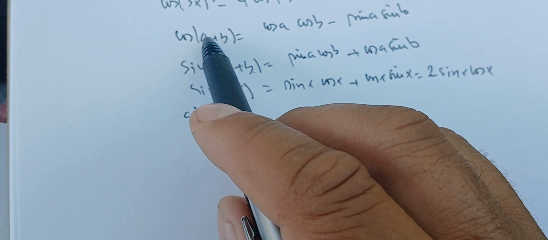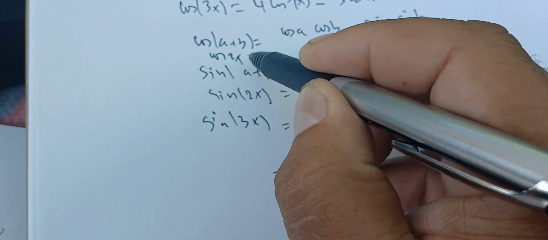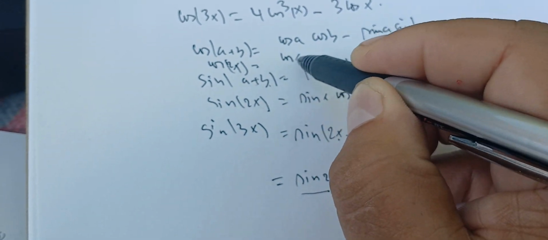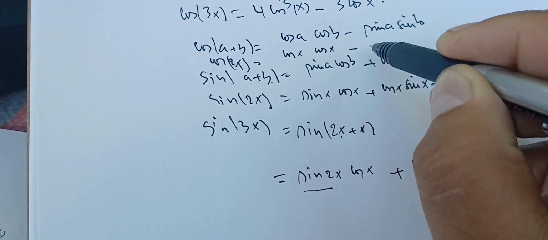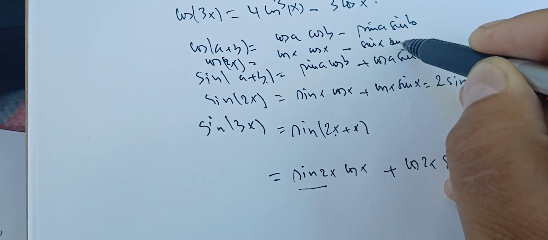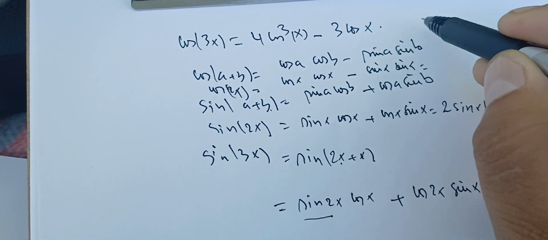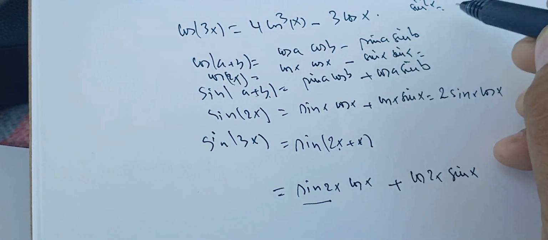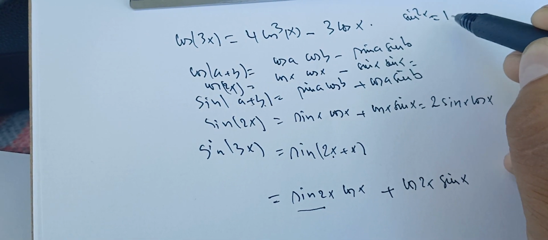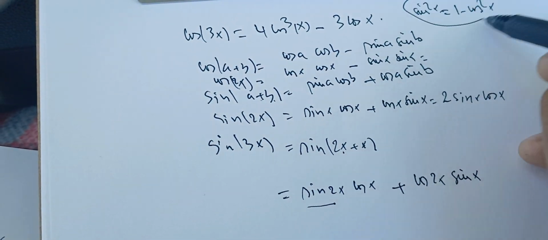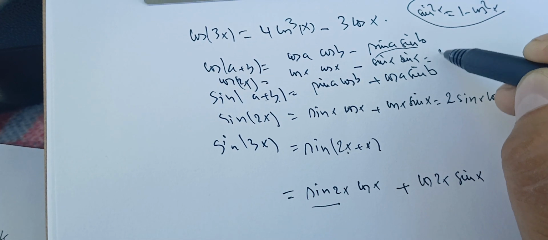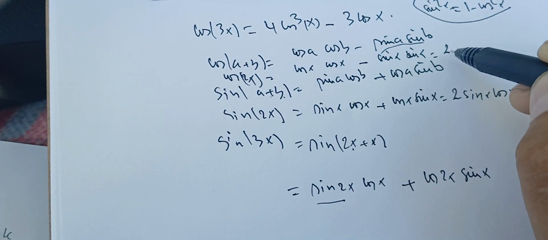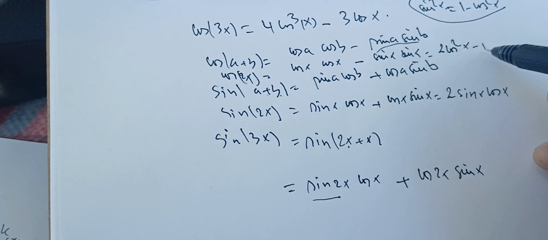If a equals b equals x, we have cosine 2x is cosine squared x minus sine x sine x. And we use the fact that sine squared of x is 1 minus cosine squared of x to get cosine of 2x is 2 cosine squared of x minus 1.